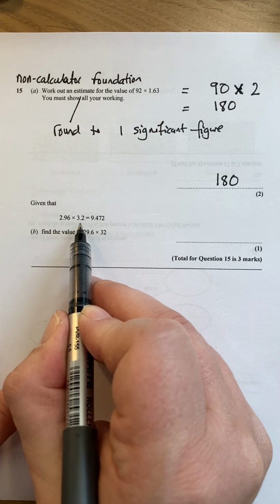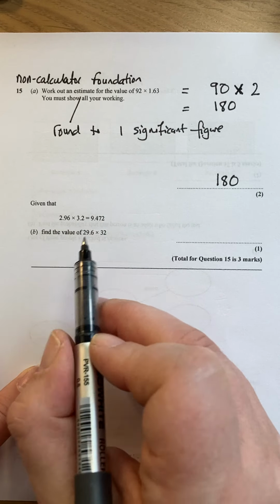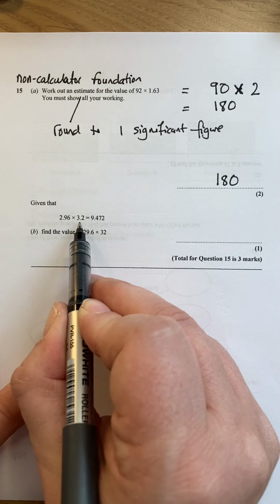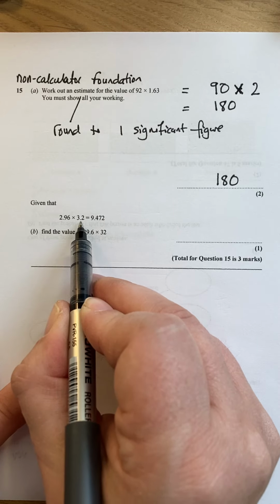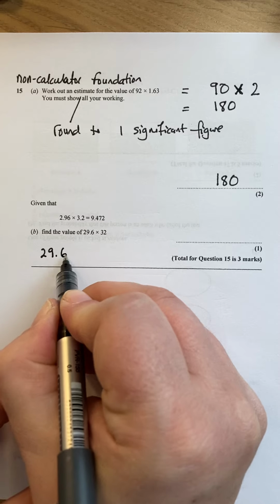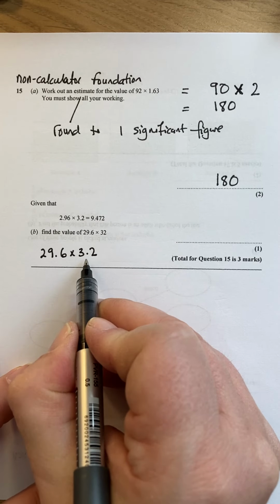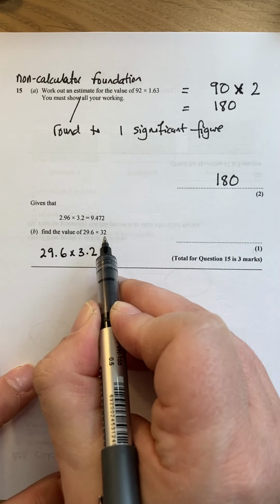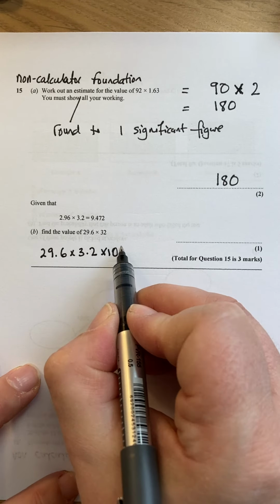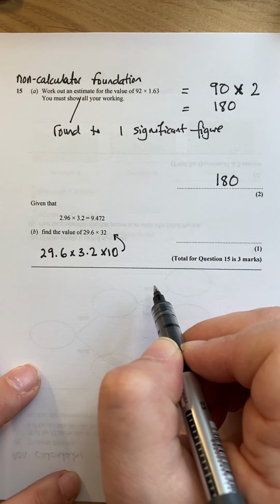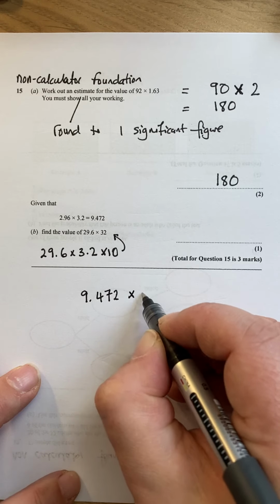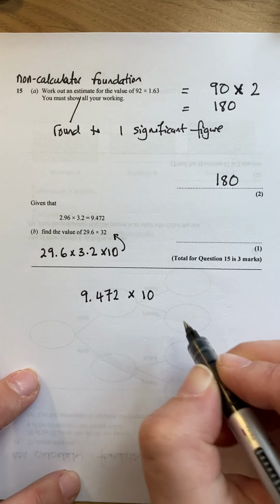Given that this multiplied by this is this, find the value of that first bit multiplied by 32. Now 32 is 10 times this. So if we've got 29.6 multiplied by 3.2, to get from that 3.2 to the 32, we have to multiply by 10. And then that and that equal each other. So what we do is we take this 9.472 and we multiply that by 10 to get our answer.